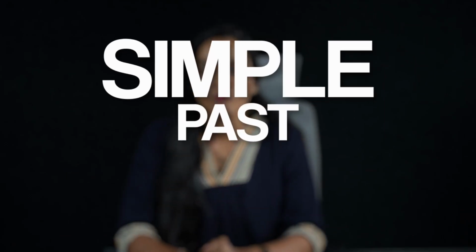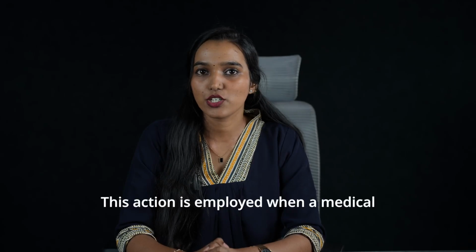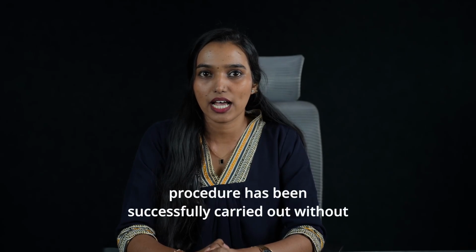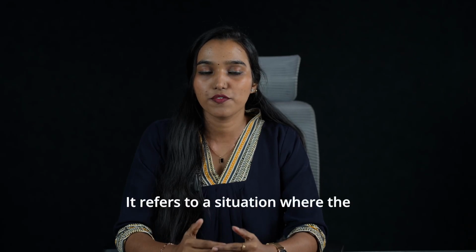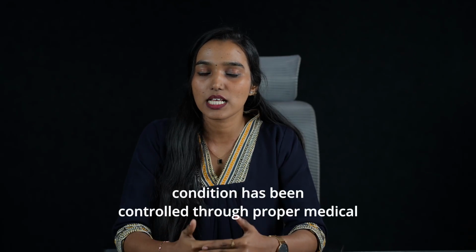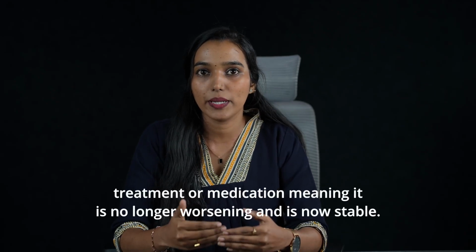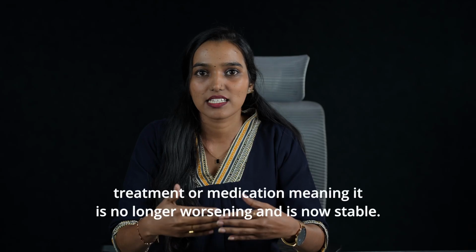Simple past. Was diagnosed. This is employed when a medical procedure has been successfully carried out without any complications. It refers to a situation where the condition has been controlled through proper medical treatment or medication, meaning it is no longer worsening and is now stable.